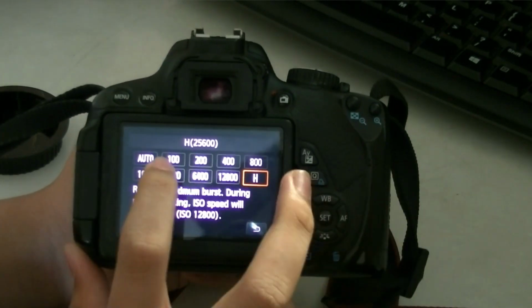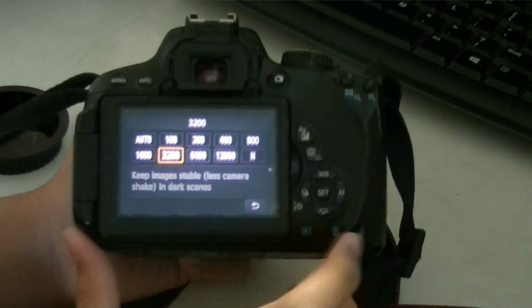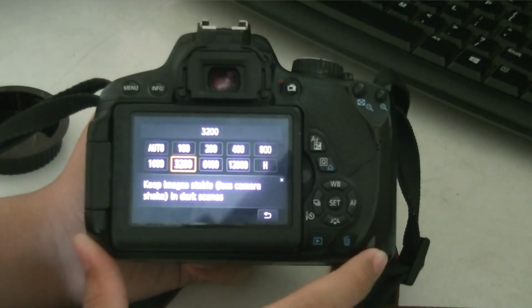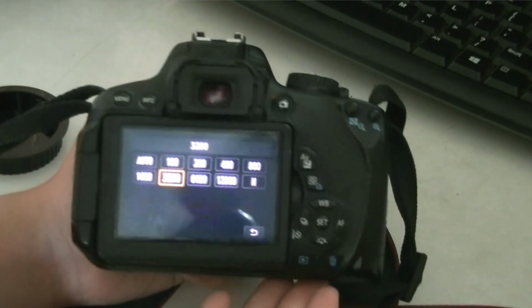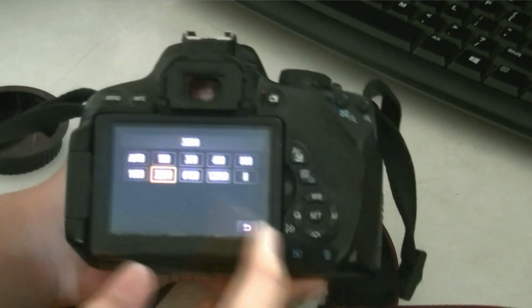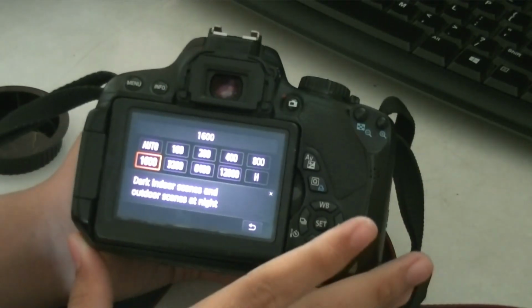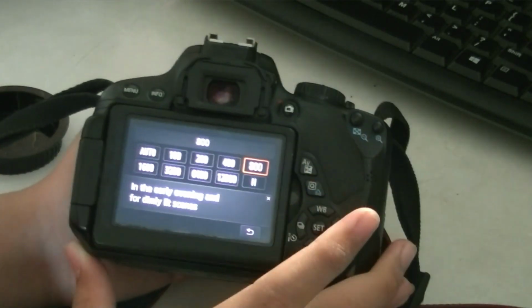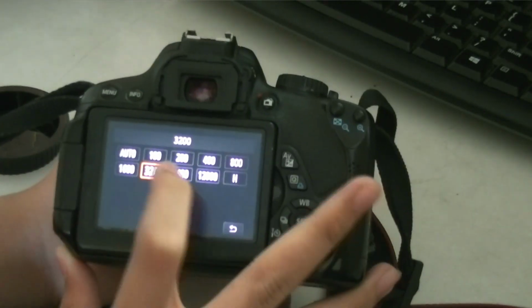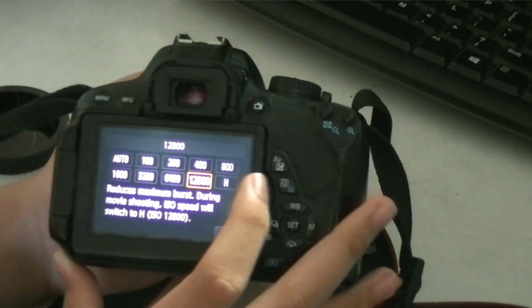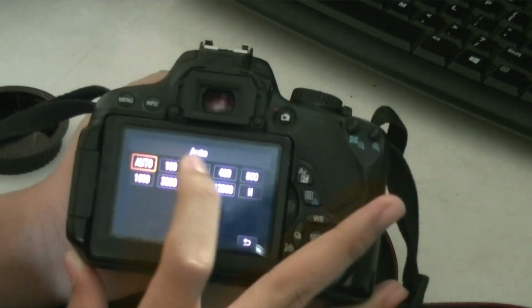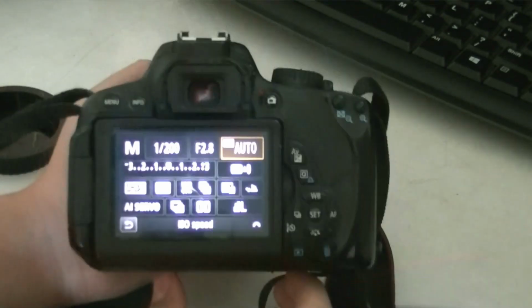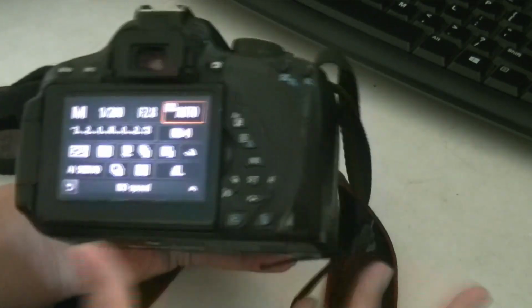I rarely even touch 3200 because this camera at ISO 3200 looks really bad. So sometimes I use 1600 or 800, not up to 6400 or 12,800.